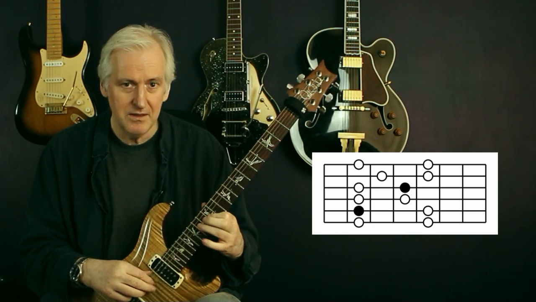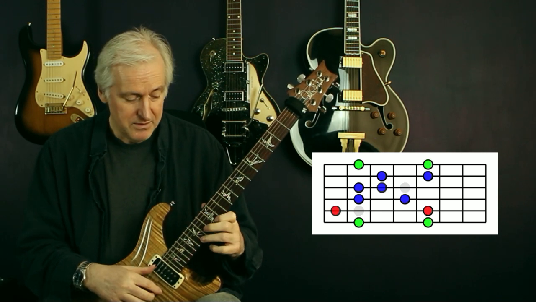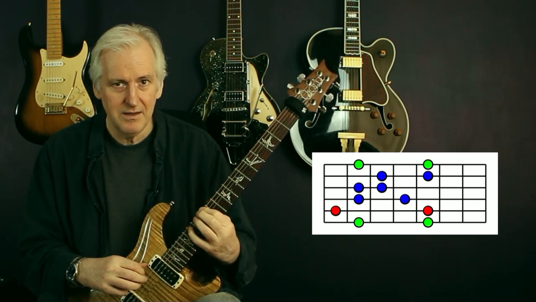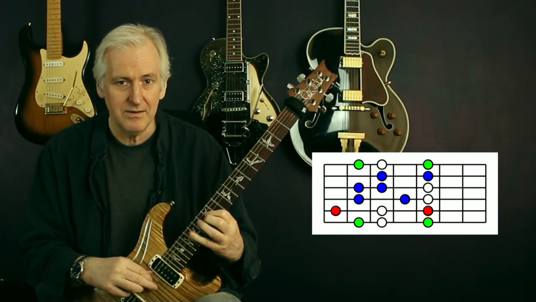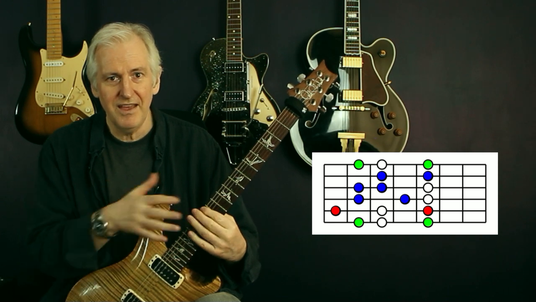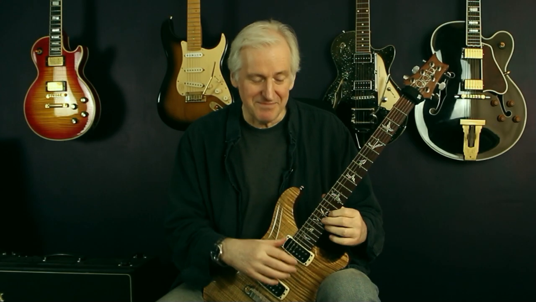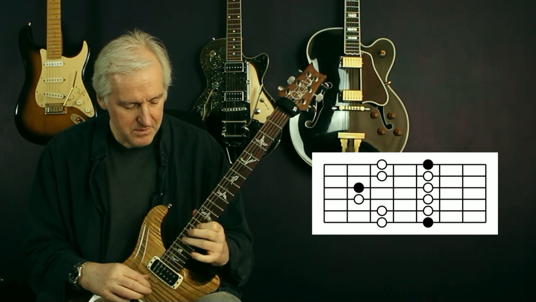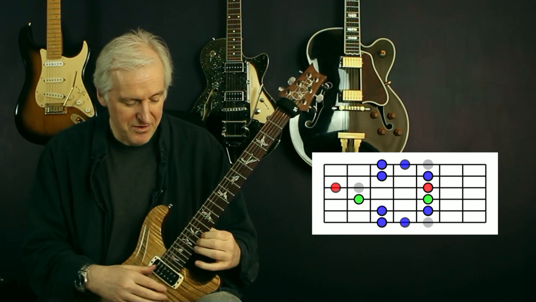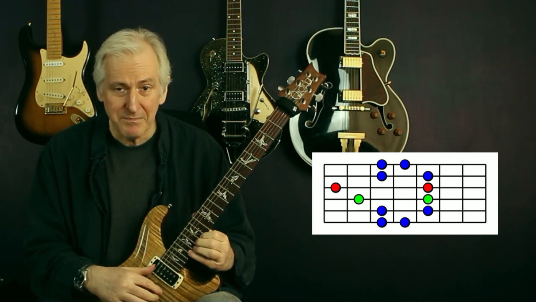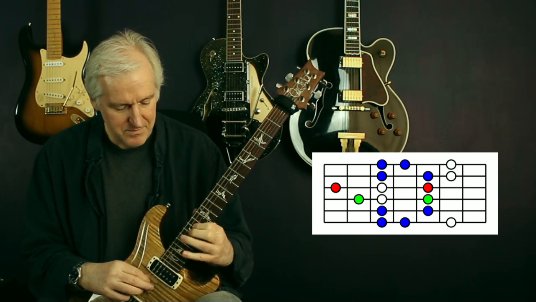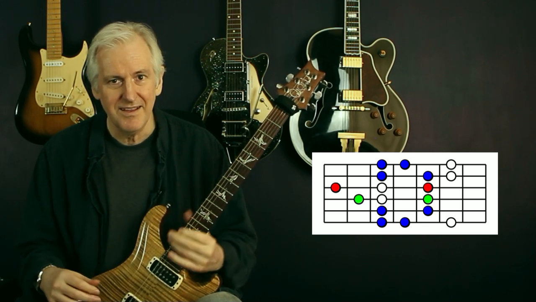Okay, fourth position. So it's as easy as we've shown before. We start with our minor 7 pentatonic. We flatten the roots. And then we fill in the gaps. And there's our altered scale. Okay, fifth position. Start with the pentatonic. Flatten the roots, and then fill in the gaps. It's as easy as that.